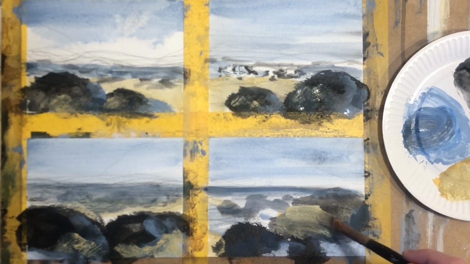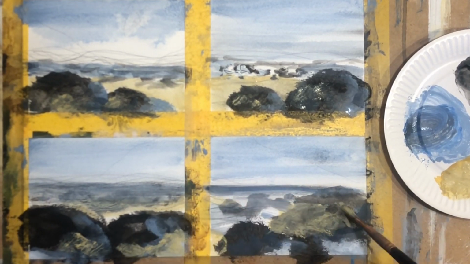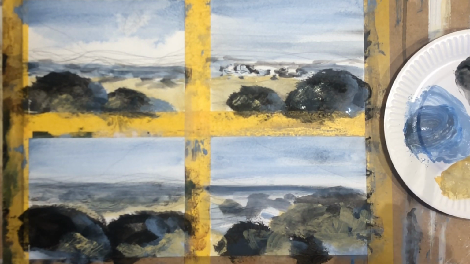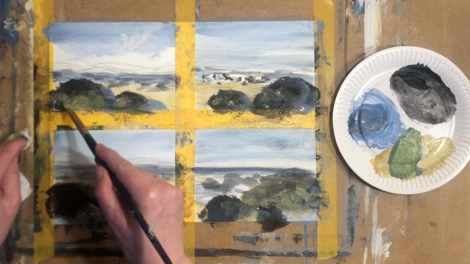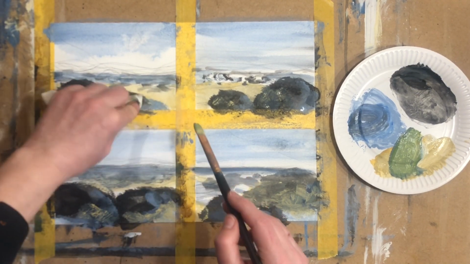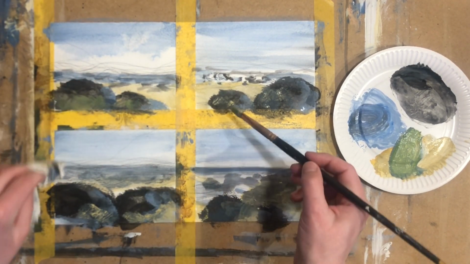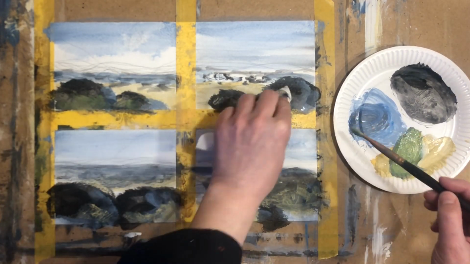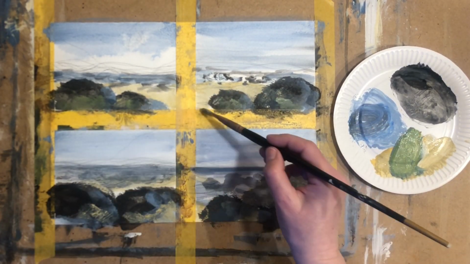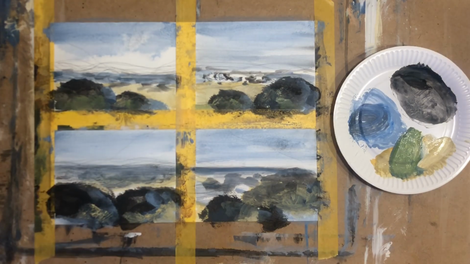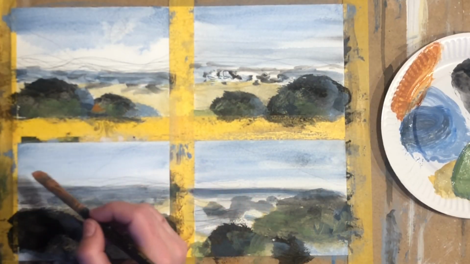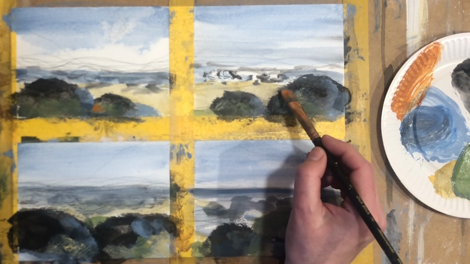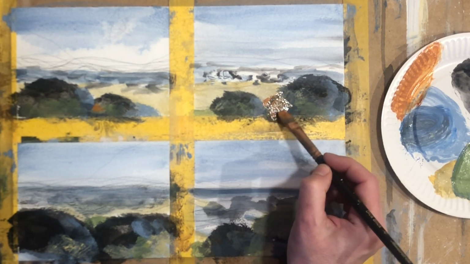So I wanted to make sure that this was the focal point of my painting. So before you start a painting, think about the main message you want to convey and what techniques you can use to best get that point across.